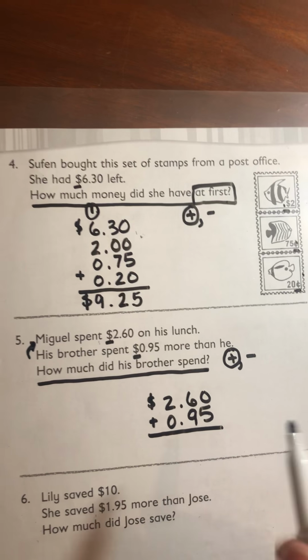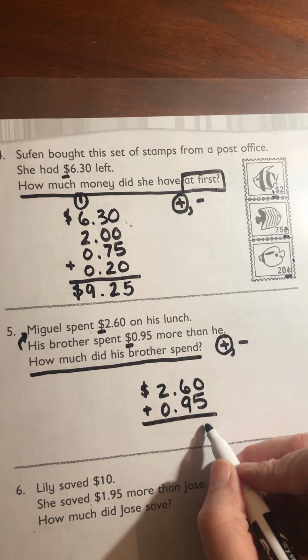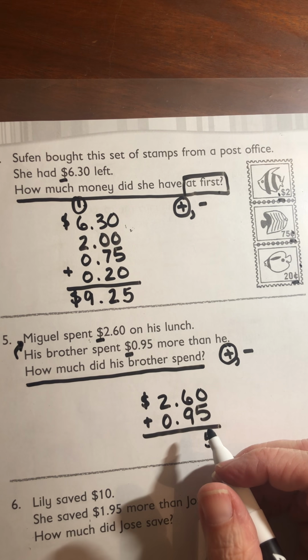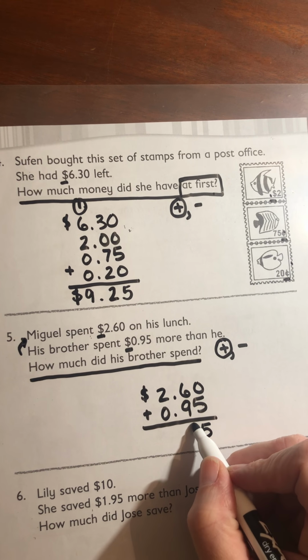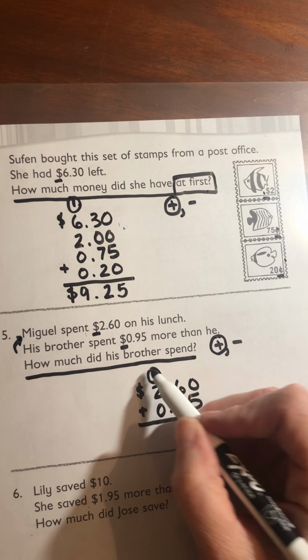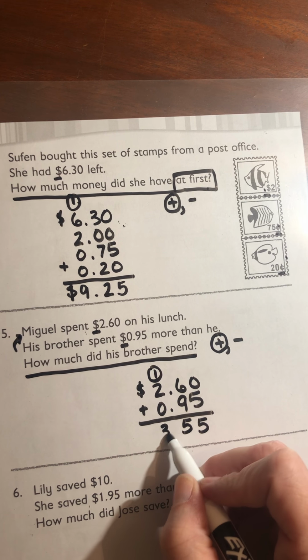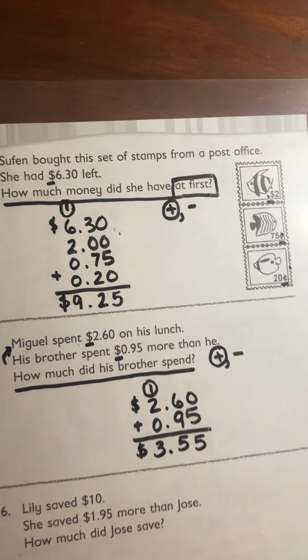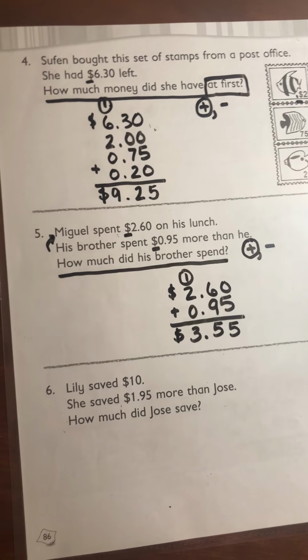All right, so we know we're getting bigger. 5 plus 0 is 5. 9 plus 6 is what? 15. 5 stays. 1 goes. 1 and 2 and 0 is 3. Bring down my decimal point. Bring down my dollar sign. Okay? And then the last one, number 6.